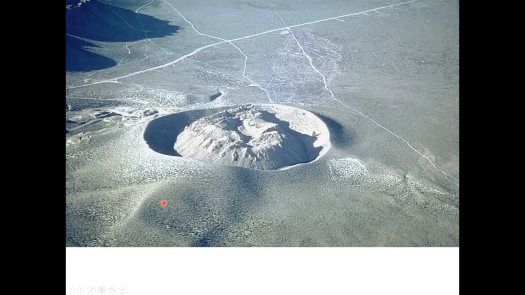Here's yet another example of a caldera, a collapse feature that's been filled with a later oozing type of eruption, producing this humped dome in the middle of the caldera.